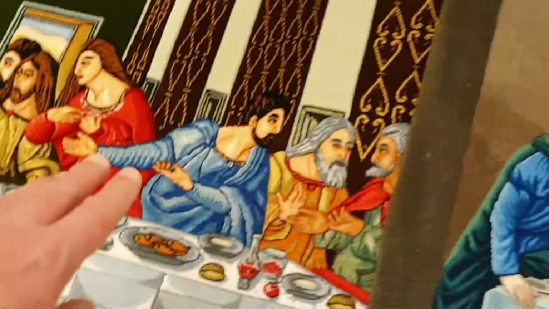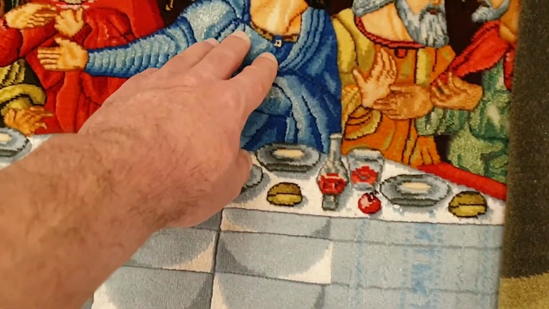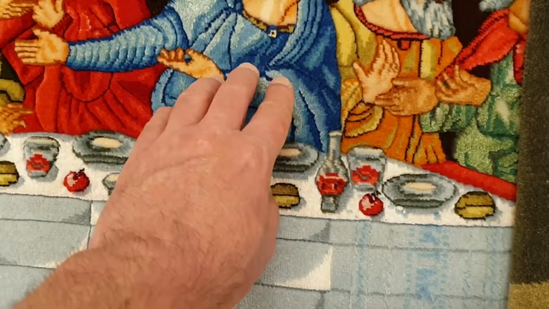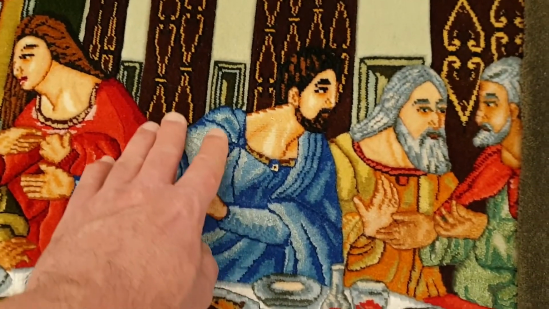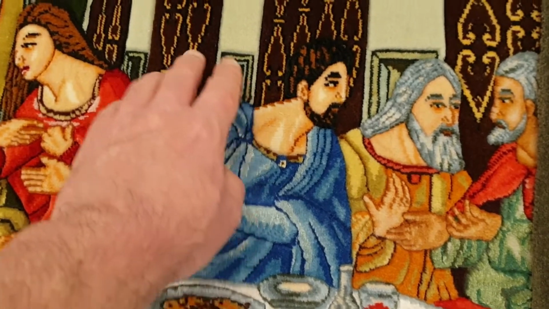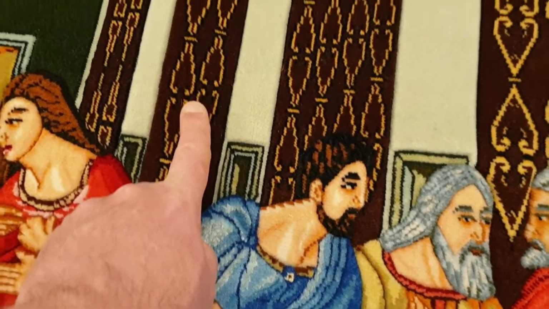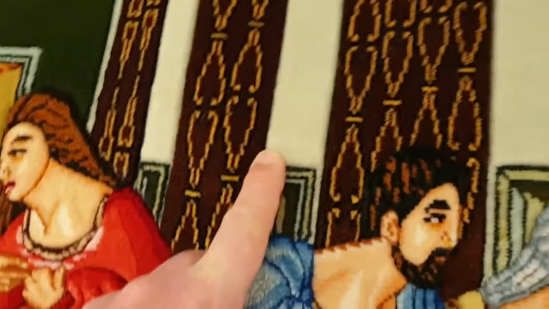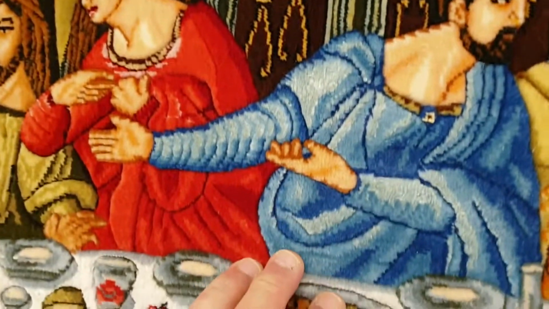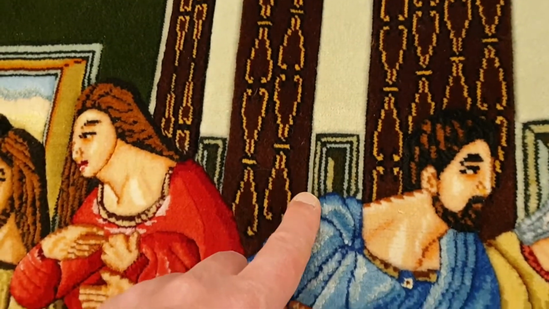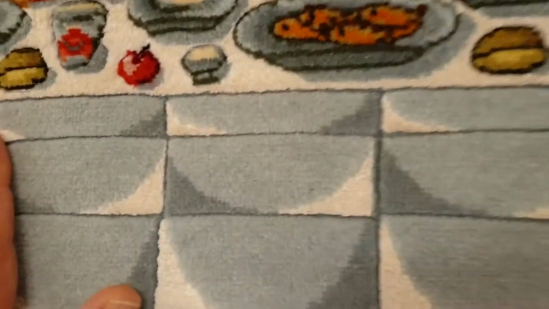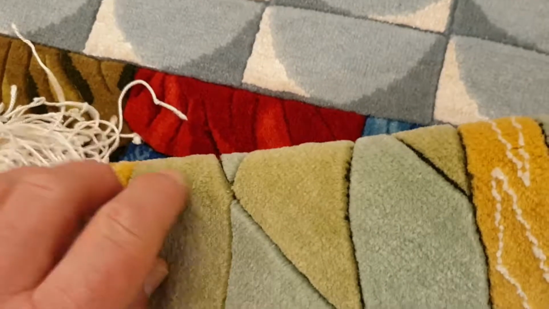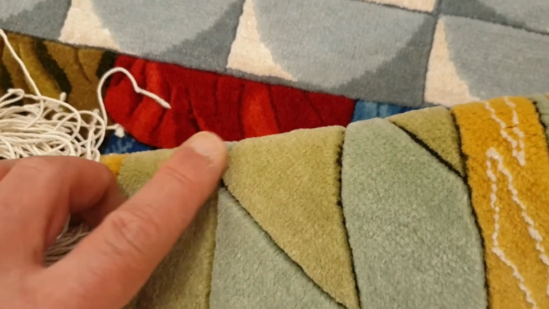Here, for example, the clothing is actually woven on top of the rug. So, for example, this brown wall right here is thicker than the green, and there's actually a line in between. I'm going to see if I can fold this and show it to you. If you look at it closely, you can see the difference.